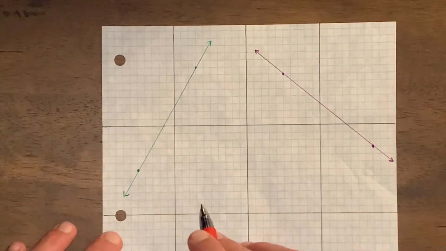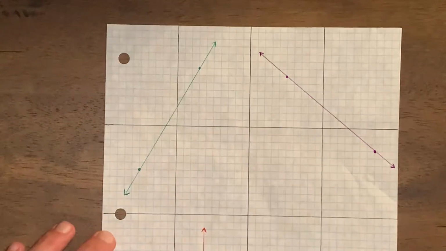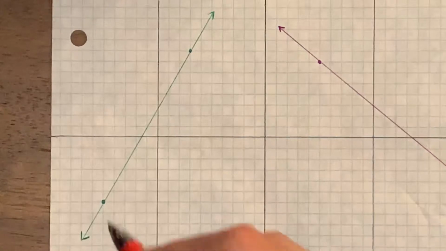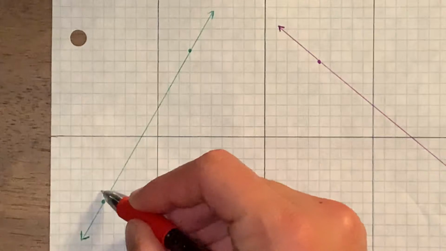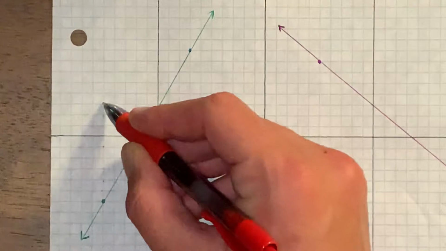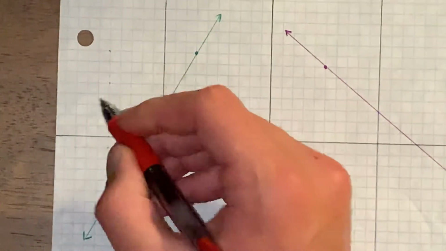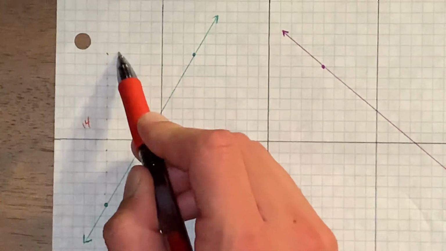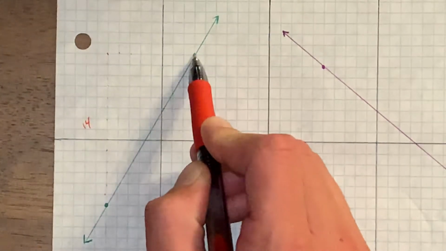Our first graph up here, we have a point here and a point here. So it doesn't matter where I start. I'm going to start right here, and I'm going to go rise over run. So I'll zoom in here so we can see a little bit better. So I start here. And do I need to go up or down to get to this point? I need to go up. So I'm going to go up 1, 2, 3, 4, 5, 6, 7, 8, 9, 10, 11, 12, 13, 14. So I went up 14, or I rose 14. And I'm going to go right 1, 2, 3, 4, 5, 6, 7, 8.